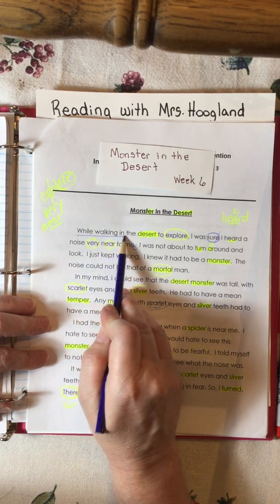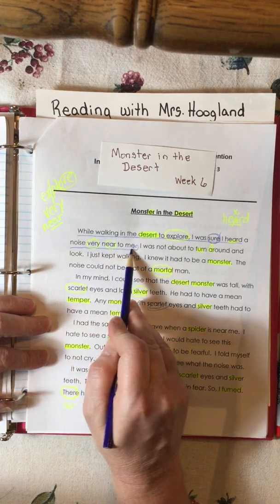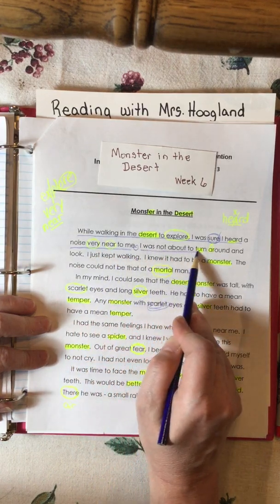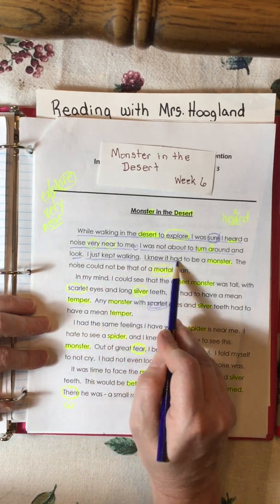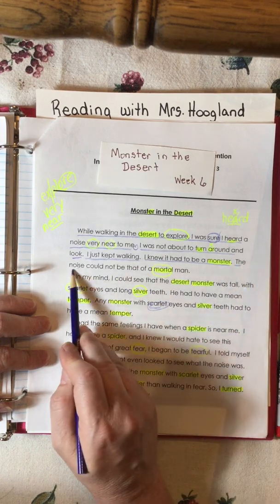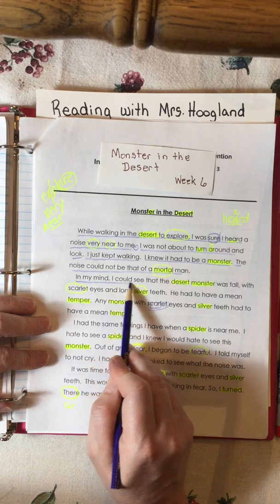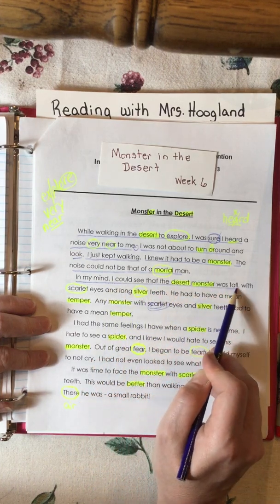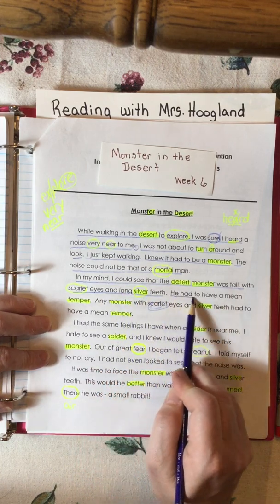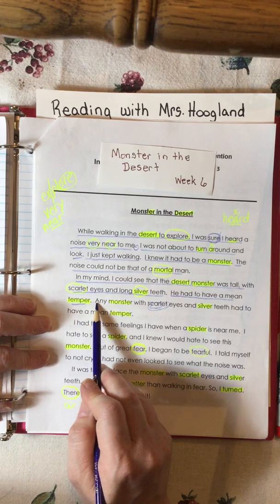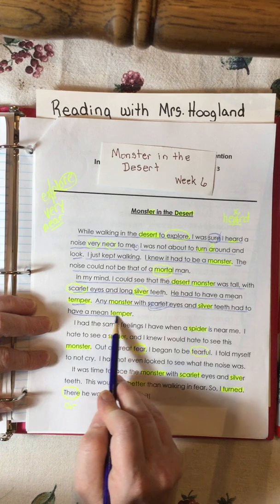While walking in the desert to explore, I was sure I heard a noise very near to me. I was not about to turn around and look. I just kept walking. I knew it had to be a monster. The noise could not be that of a mortal man. In my mind, I could see that the desert monster was tall, with scarlet eyes and long silver teeth. He had to have a mean temper. Any monster with scarlet eyes and silver teeth had to have a mean temper.